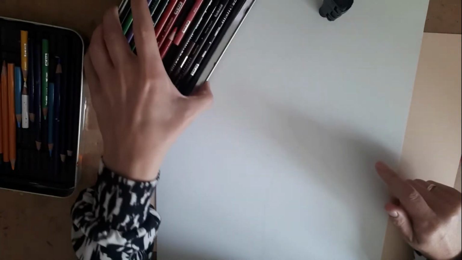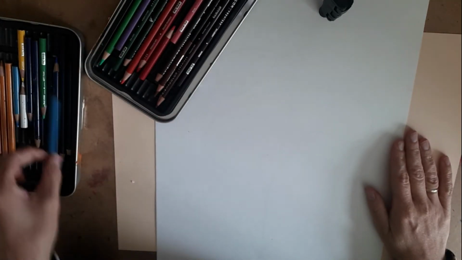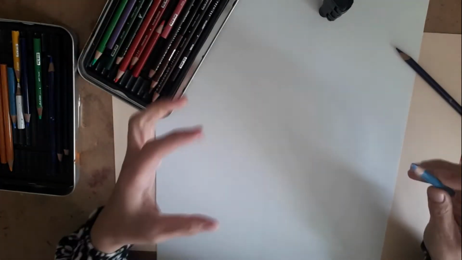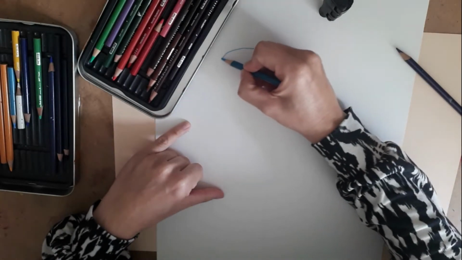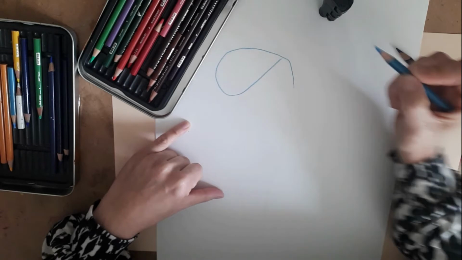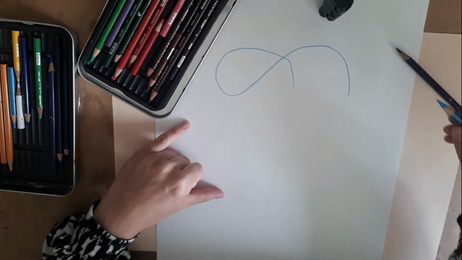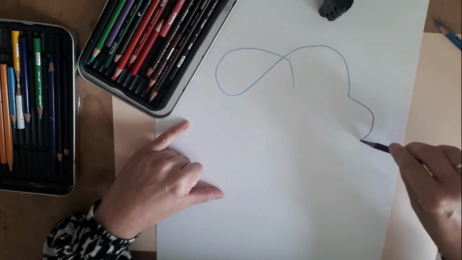So go with your color pencils, and the first thing, get one of the colors, or maybe two, and get the main features out. So my main feature, I can say, would be the ear, like a folded ear here. I would have the face coming down here.